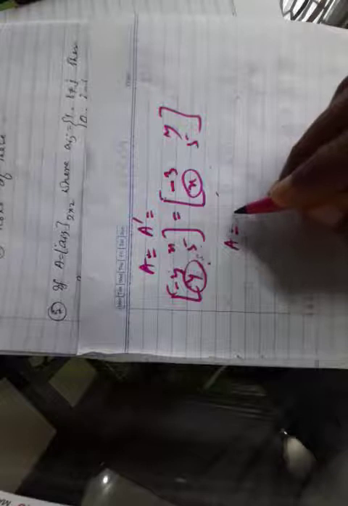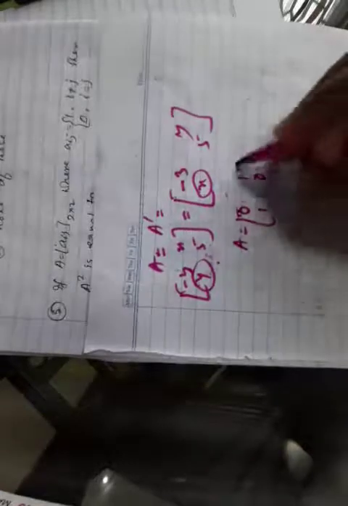Next question. Question number 5. If A is equal to [aij], where aij is equal to 1 when i is not equal to j, and aij is 0 when i is equal to j, then A is the matrix 0 1, 1 0. This is the matrix.